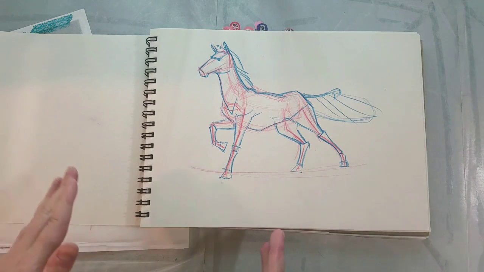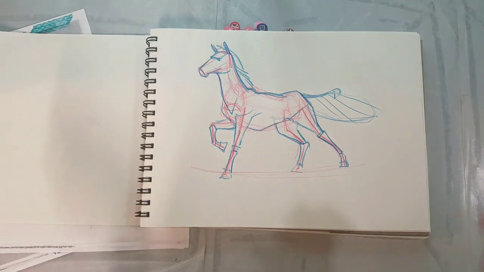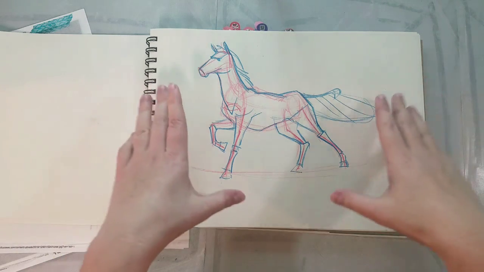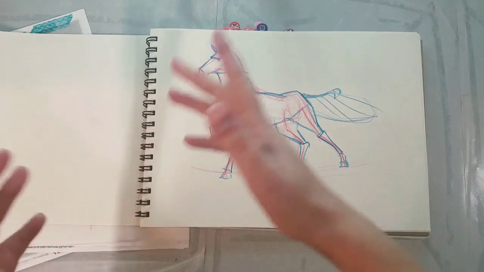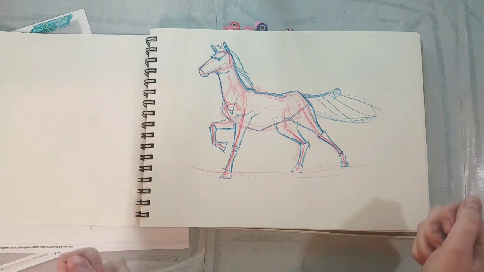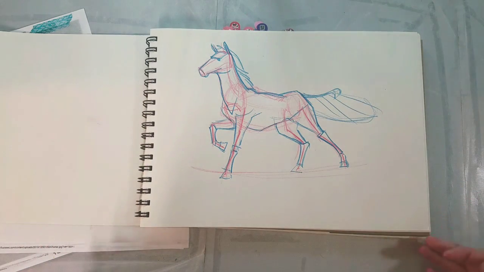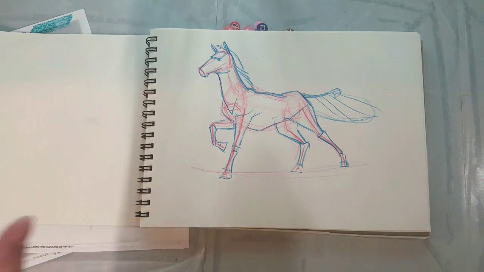So they don't have to be perfect. You don't have to share them online. You don't have to even like them. Just put the time in, and the more you put in, the more you study different ways of drawing and understanding the world around you, the better you're going to get at art. I 100% believe in that.